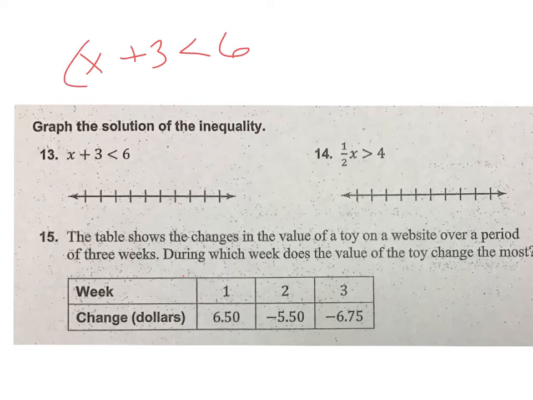Now I want to get this x all by itself, so I got to take this 3 away, minus 3, because it's plus 3, so I do the opposite, minus 3, and minus 3 over here. And when I do that, those cross out, x is less than 3.